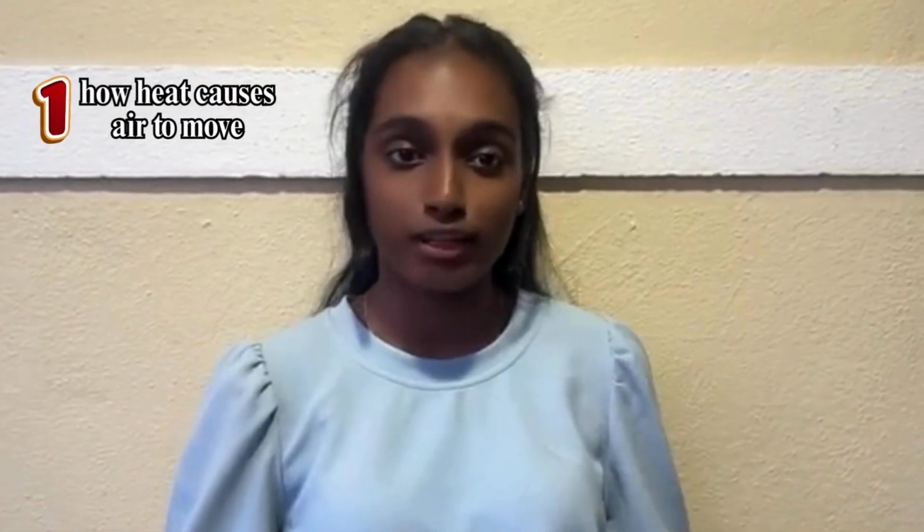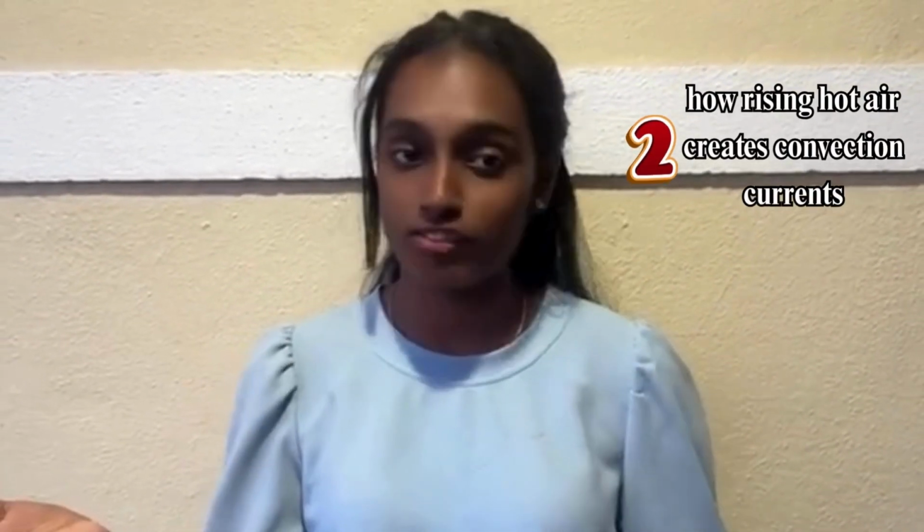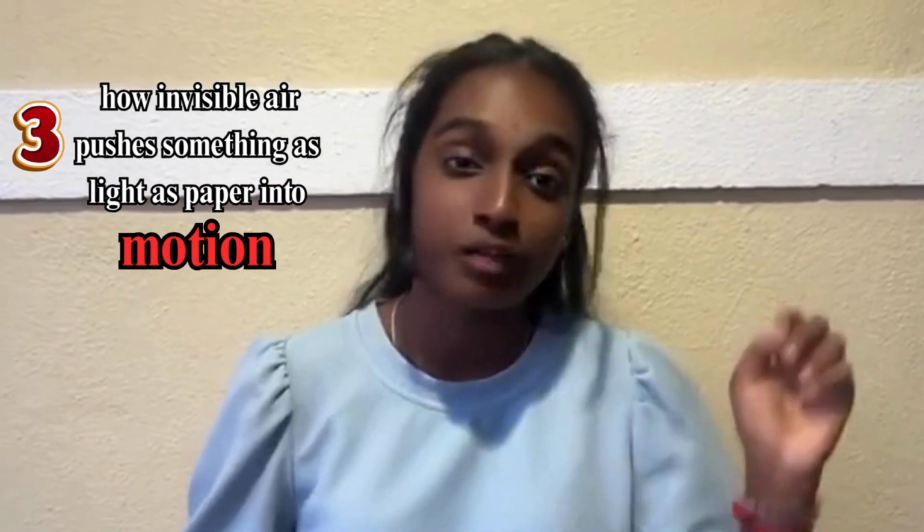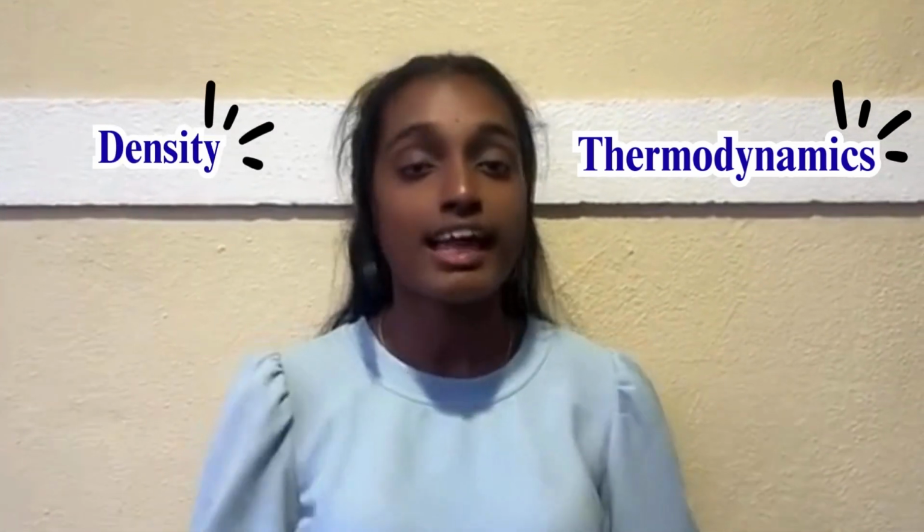In this simple setup, we're going to see some powerful physics in action. We'll see how heat causes air to move, how rising hot air creates convection current, and how invisible air pushes something as light as paper into motion, all explained by the laws of thermodynamics, density, and energy transformation. Watch closely.